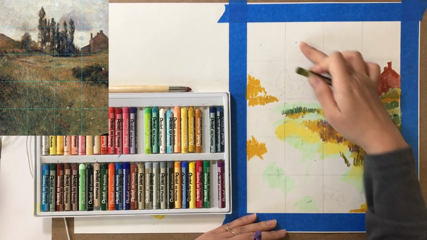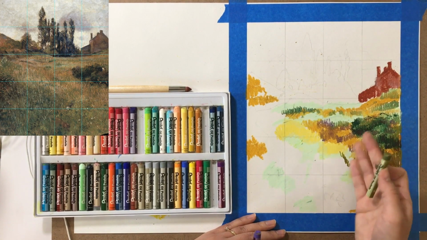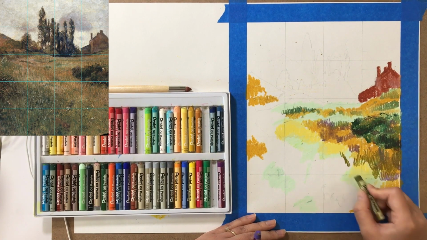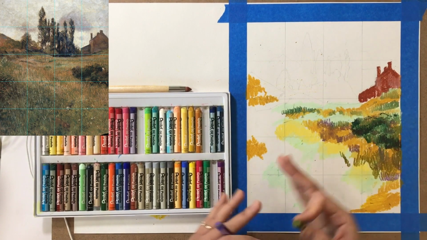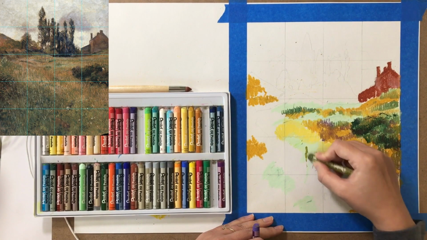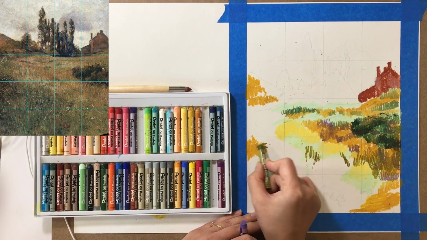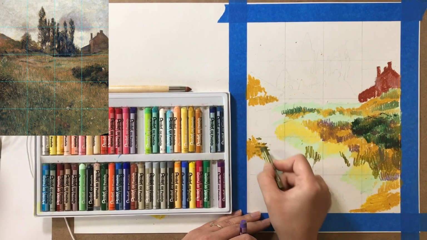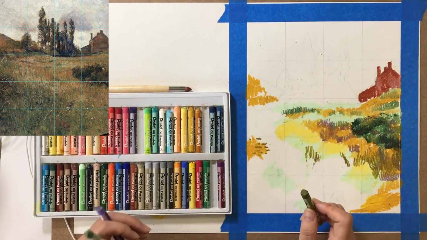The trees up here all have this sort of diagonal slashed brush marks. The grass, they're generally vertical, but they also crisscross in places to make it look like it's laying down and has a direction to the leaves of the grass. There are also these parts over here where he's made these smaller horizontal brush strokes to suggest a brush or a shrub in that area.